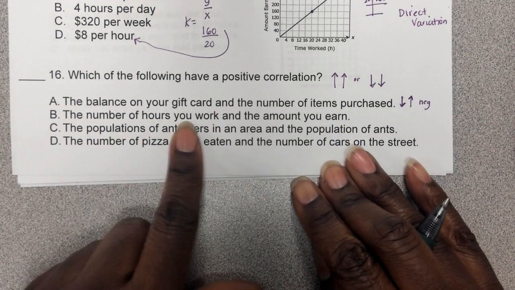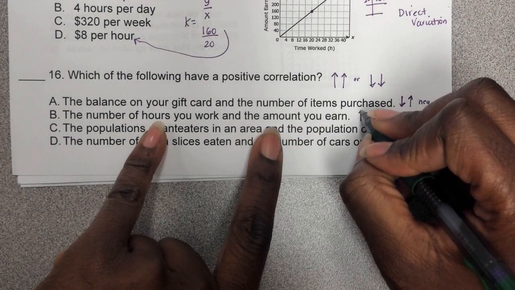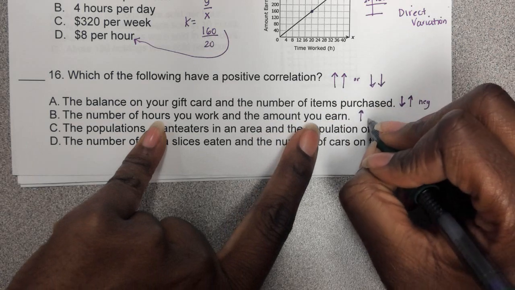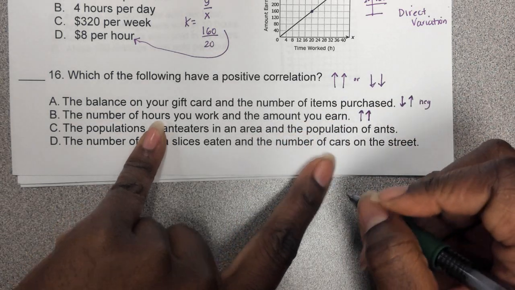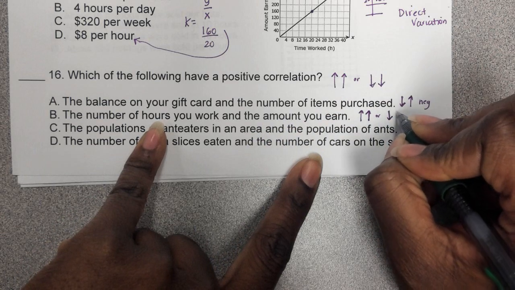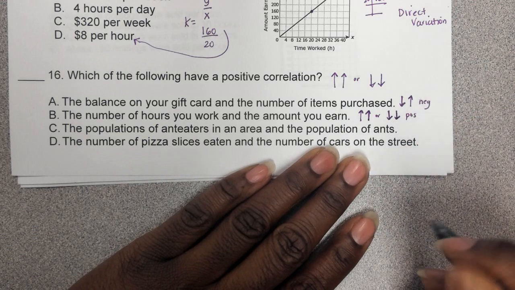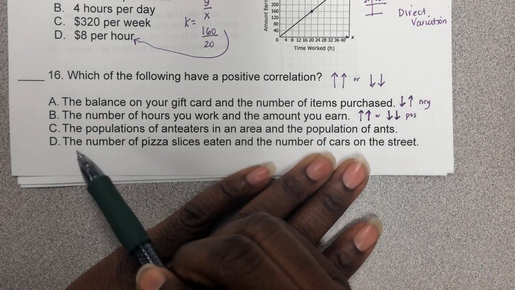The number of hours you work and the amount you earn. So let's say you work many hours, you will probably earn much more money than you would have before. Or same thing, if you didn't work that many hours, then you would not make that much money. So this is a positive correlation. Make sure you circle your answer. I'm going to keep going.